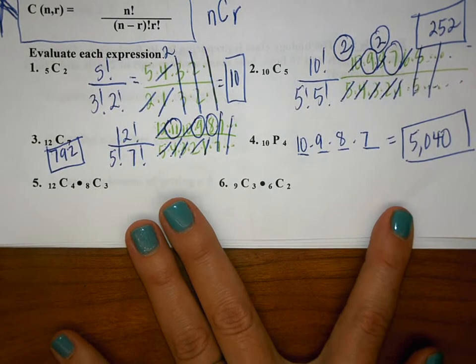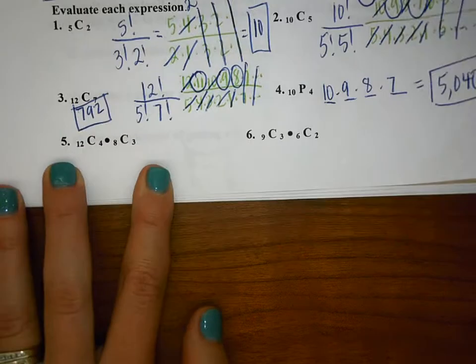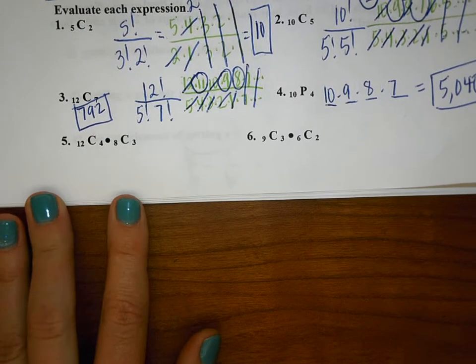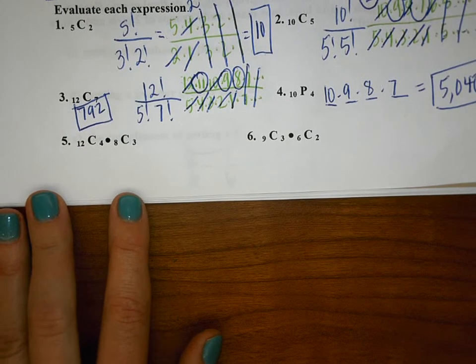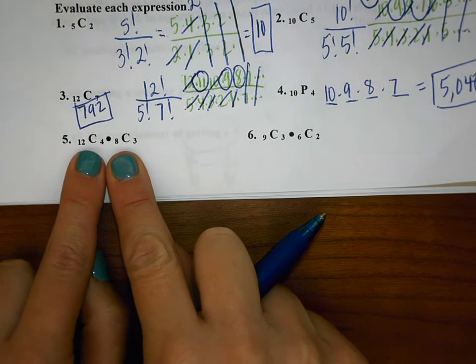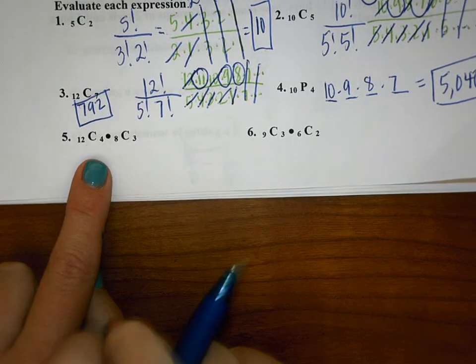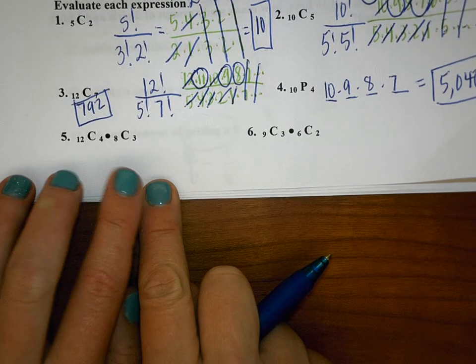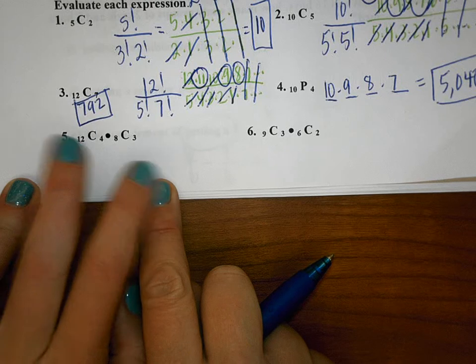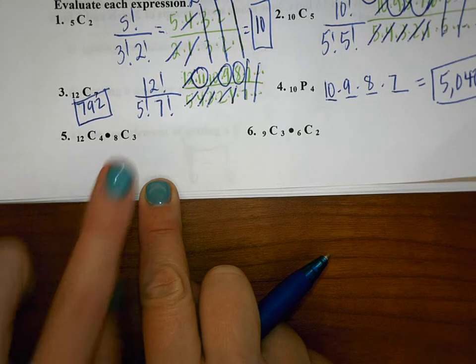Okay, are we good? Okay, on 5, what do you think is going to happen on this one? Blessy said it exactly correct. You're going to do both of these separately, and then you're going to get the answer and multiply the two answers together. Okay? So it's almost like you have 2 problems in one. So, first one.